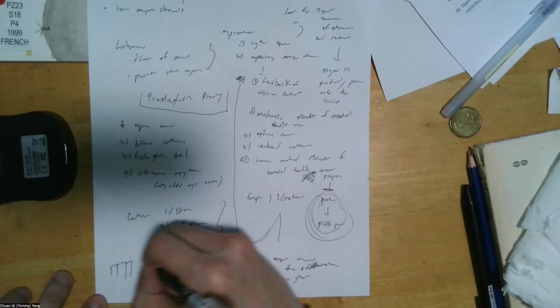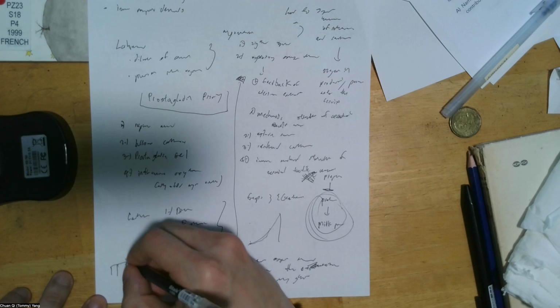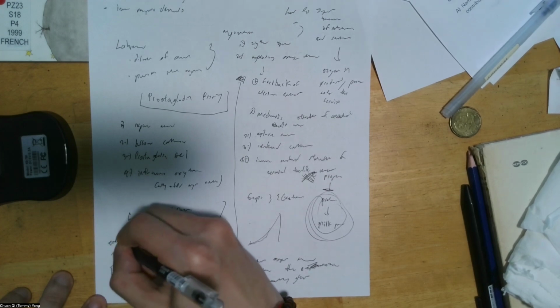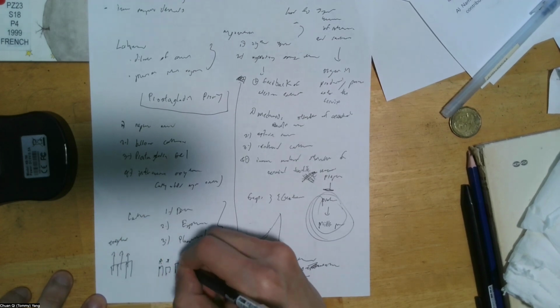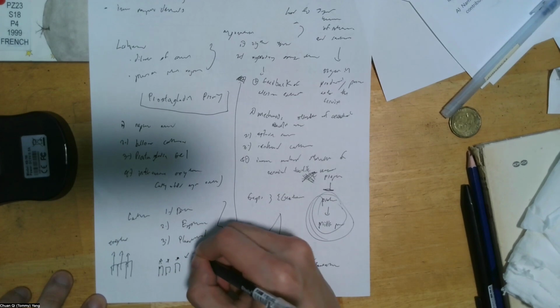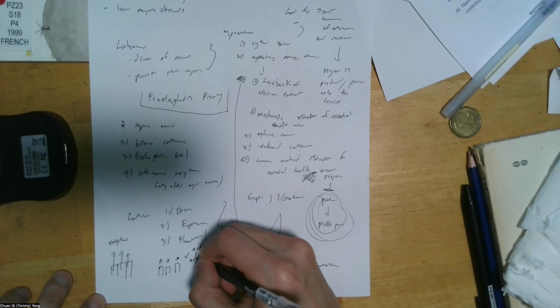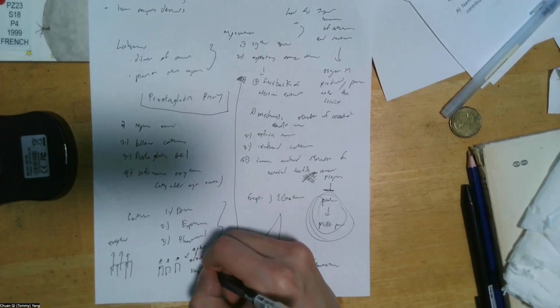Merocrine involves the product being released through exocytosis. And apocrine is shedding of apical portions, apical shedding with vesicles.